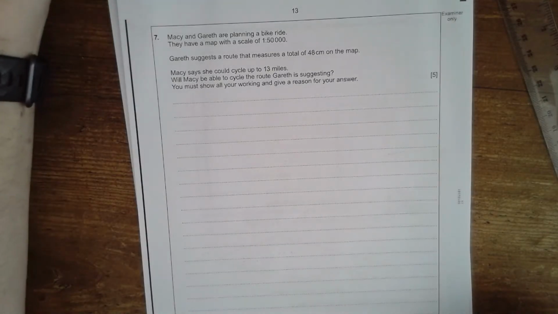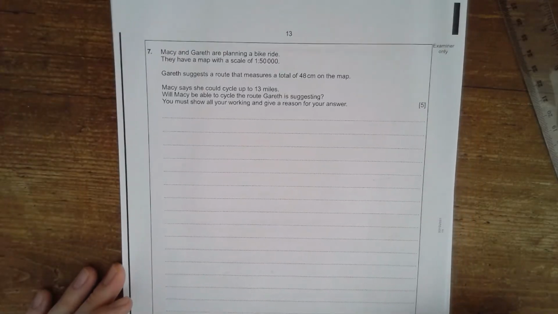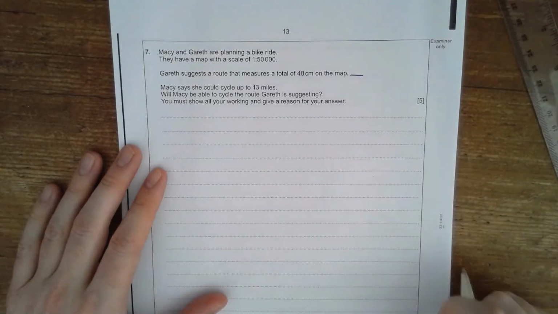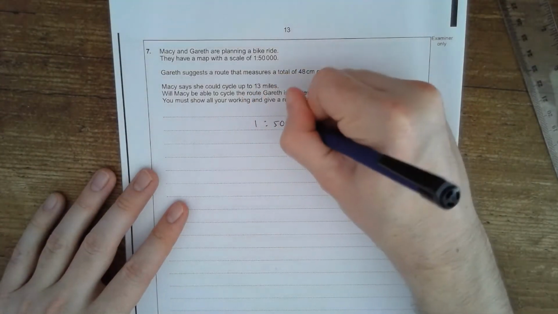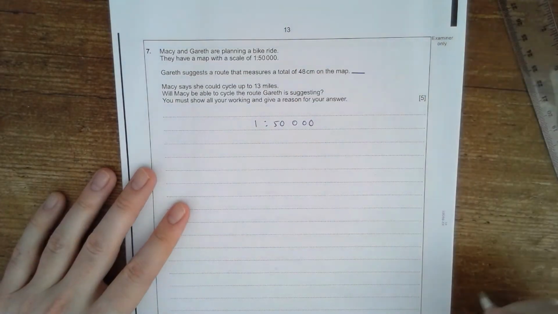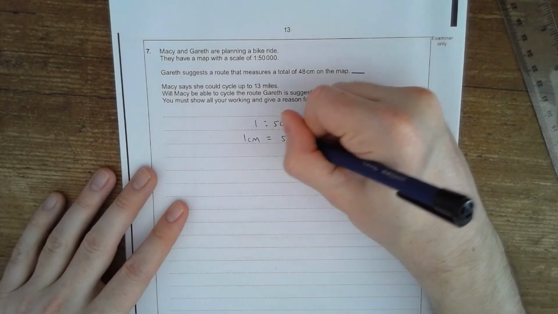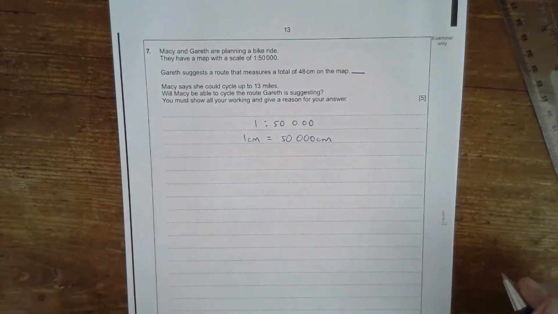Okay, now, it was the first 3 lines that, even if you find a question like this really, really tricky and really, really hard, give me enough to go and do some maths and gain some of those 5 marks there, okay? I know that 1 to 50,000 is the ratio here, okay? Now, what that means is that 1 centimetre on the map is equal to 50,000 centimetres in real life, okay?